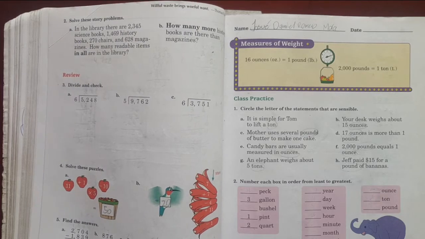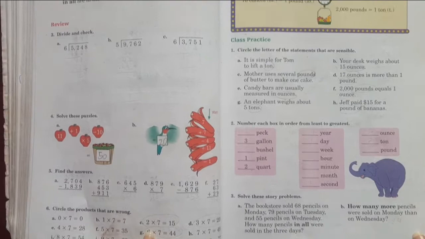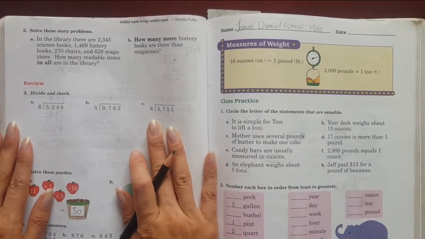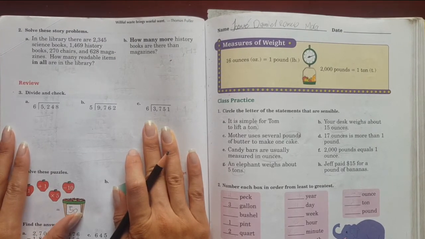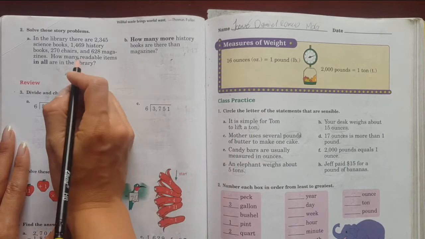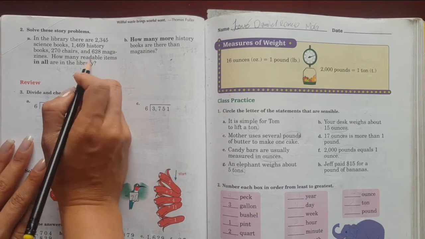And finally, we are going to do this page 116, right? So let's do it. In the library, there are 2,345 science books, 1,469 history books, 270 chairs, and 628 magazines. How many readable items in all are in the library? ¿Cuántos ítems que se puedan leer?